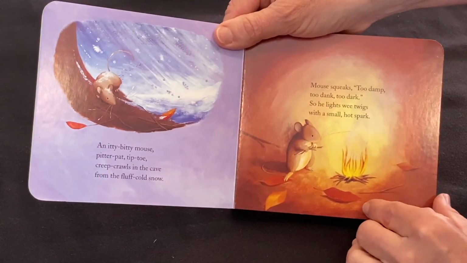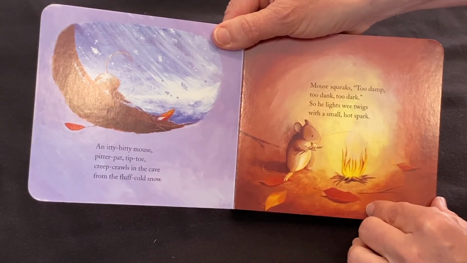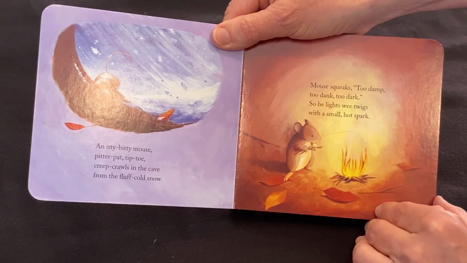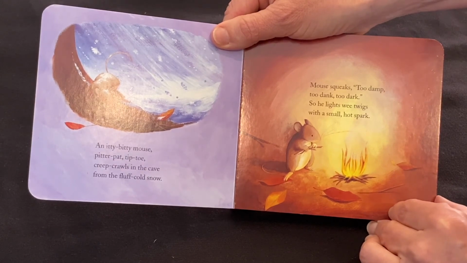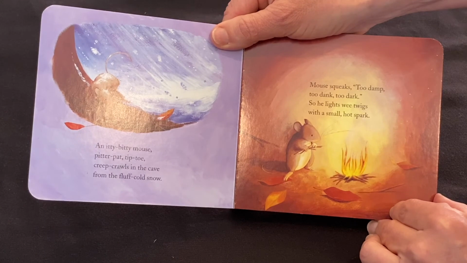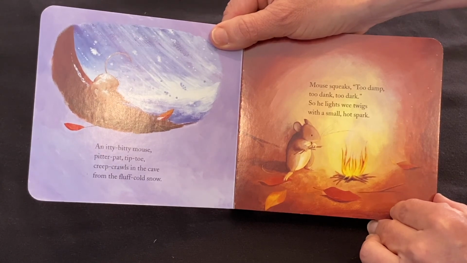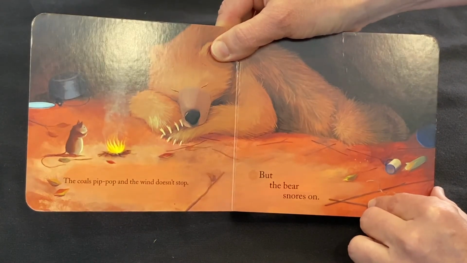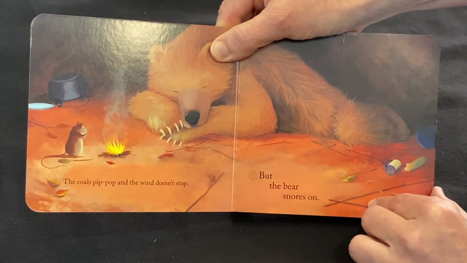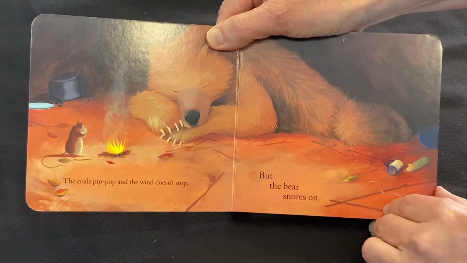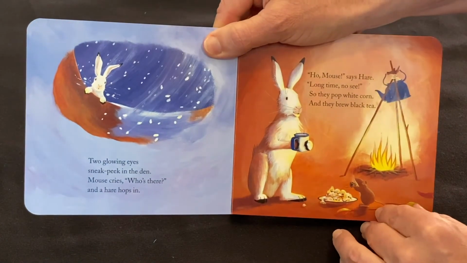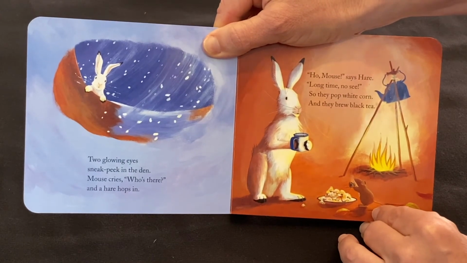An itty-bitty mouse, pitter-pat, tiptoe, creep-crawls in the cave from the fluff-cold snow. Mouse squeaks, too damp, too dark, too dank, so he lights wee twigs with a small, hot spark. The coals pip, pop, and the wind doesn't stop, but the bear snores on. 2 glowing eyes sneak peek in the den.